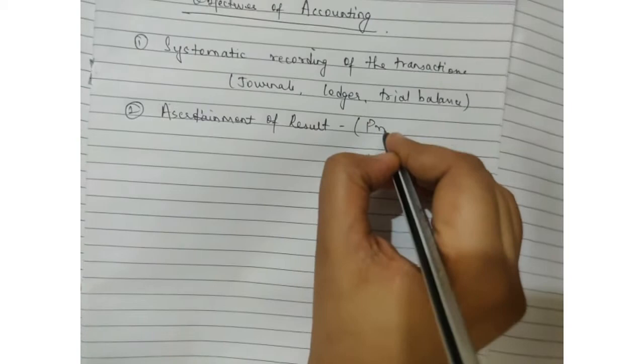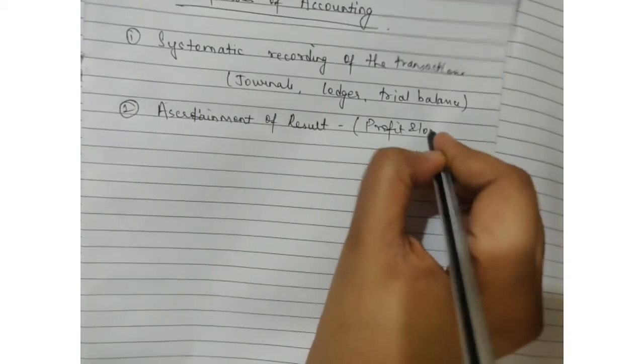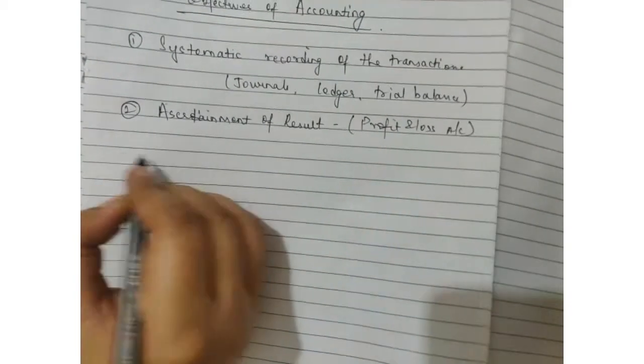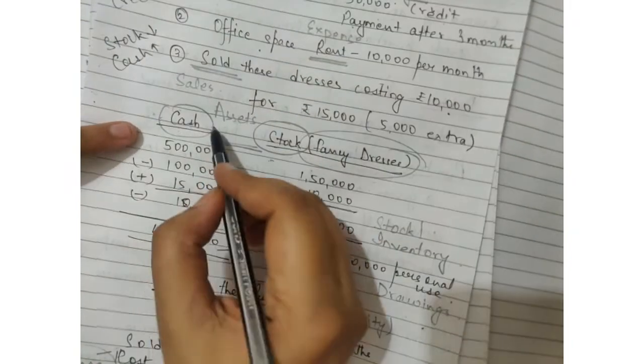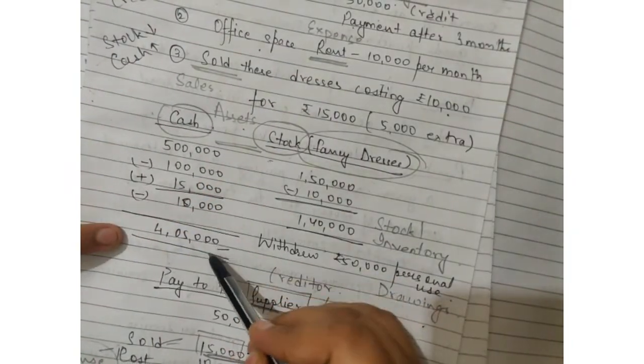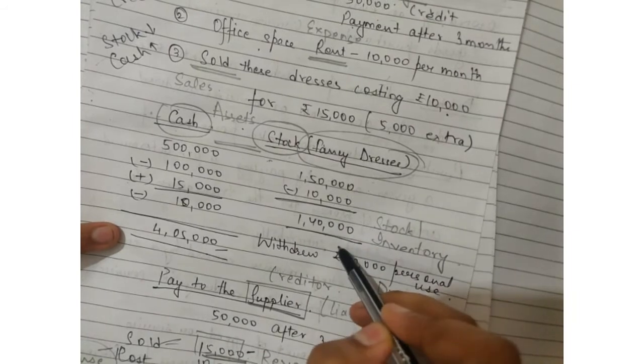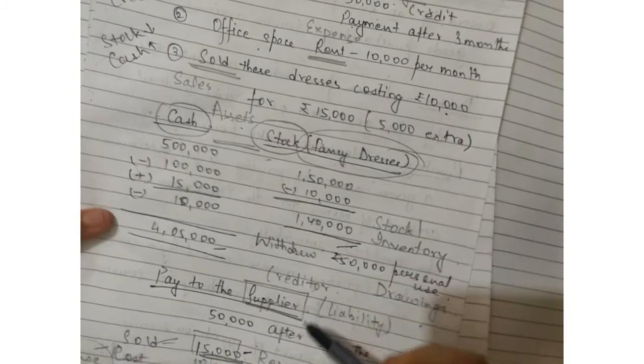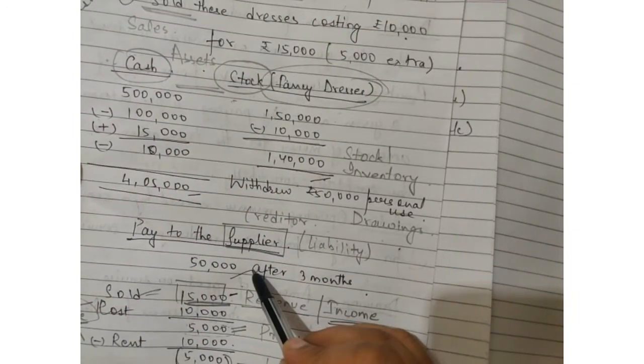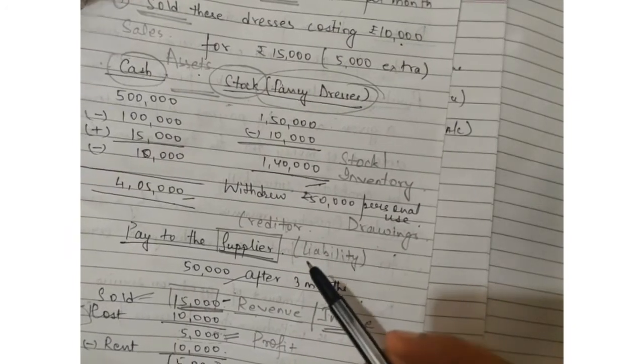So for this, we prepare the profit and loss account. Now the third. Because of these transactions, you came in the possession of many assets and liabilities. You had assets, cash worth rupees 4 lakh 5,000, stock of 1 lakh 40,000. You had a creditor of 50,000, capital of 5 lakh.